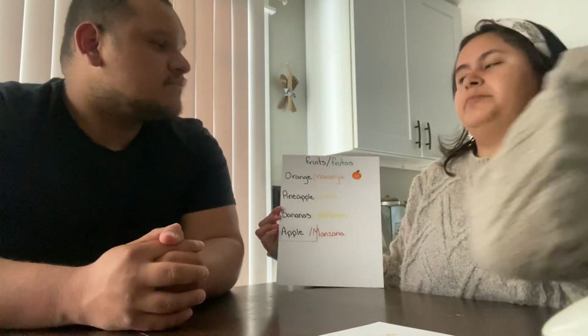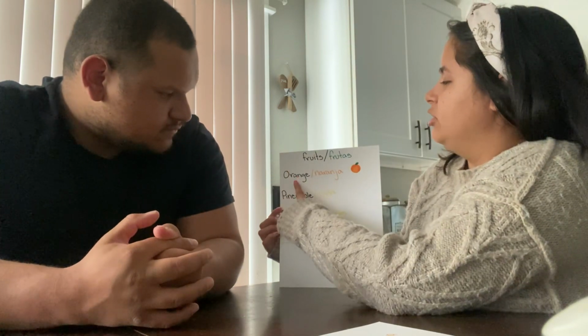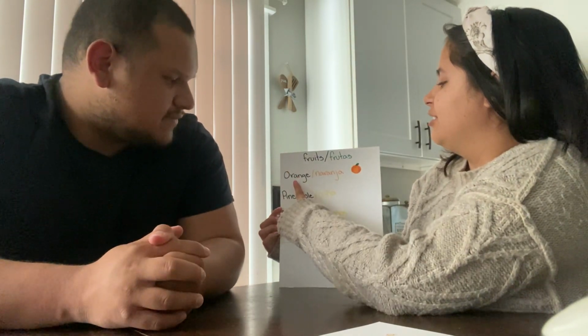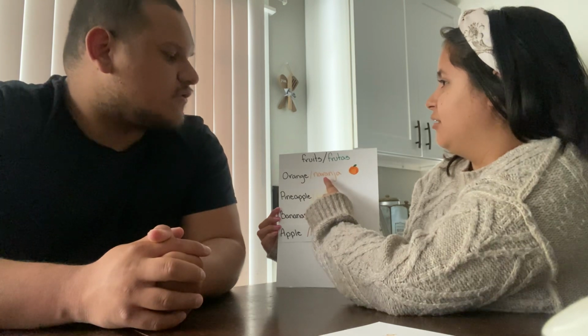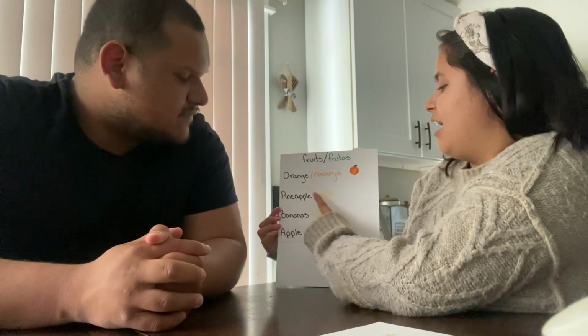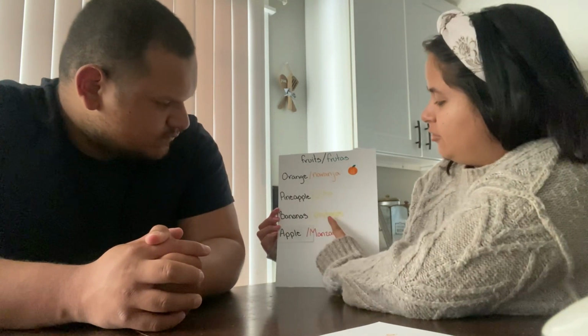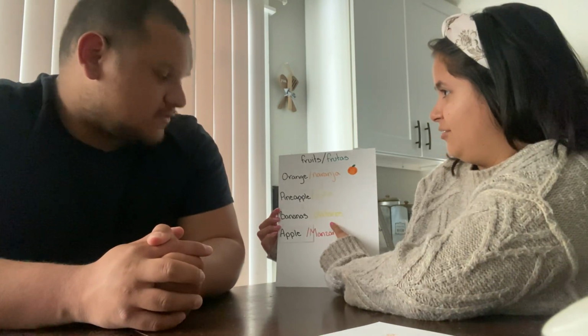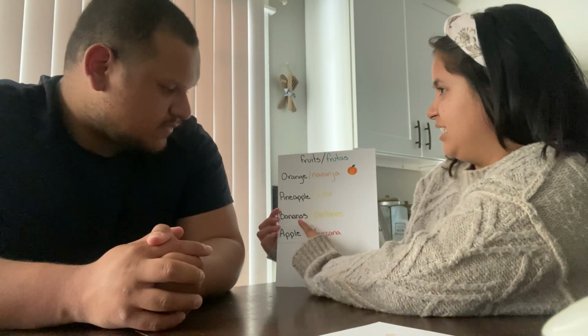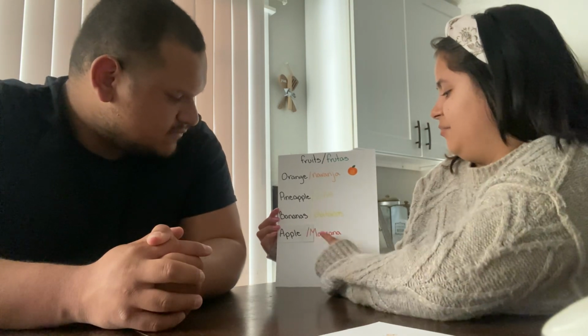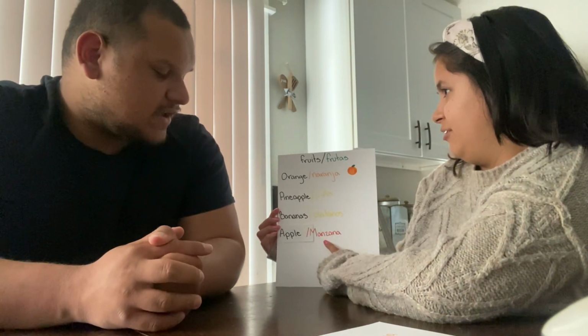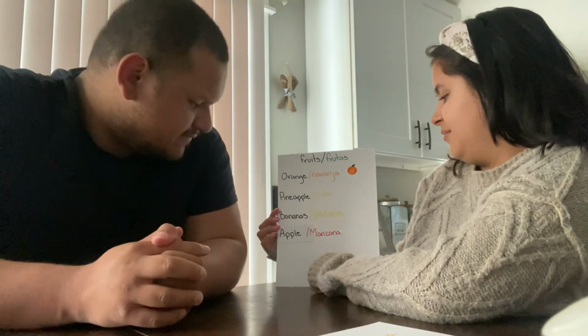Let's go over it one more time, okay? So orange is English or Spanish? English. And then what is it in Spanish? Naranja. Good job. Pineapple is English or Spanish? English. And in Spanish? Piña. Good job. Plátanos is English or Spanish? Español. And then in English it's? Bananas. Good job. Manzana is English or Spanish? Español. And then in English? Apple. Good job.